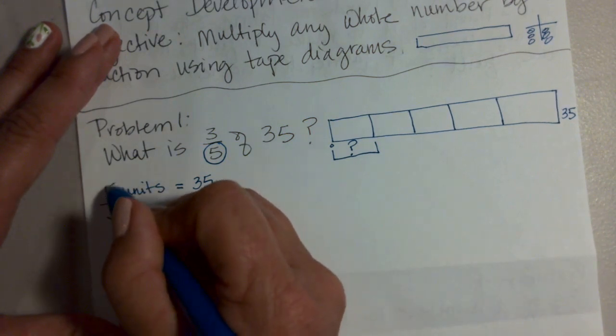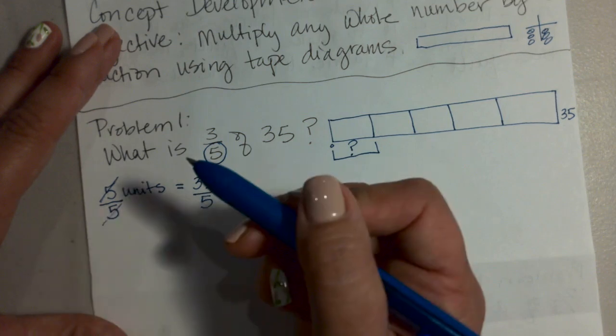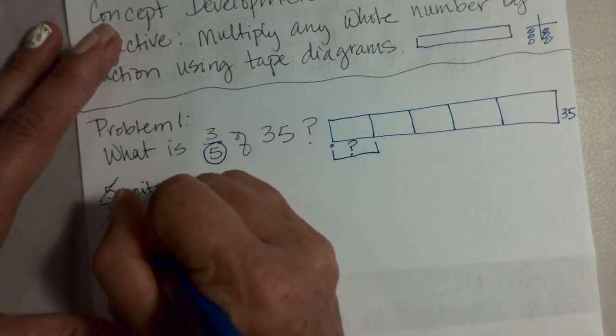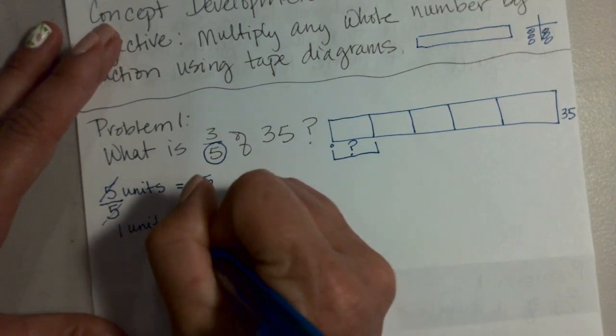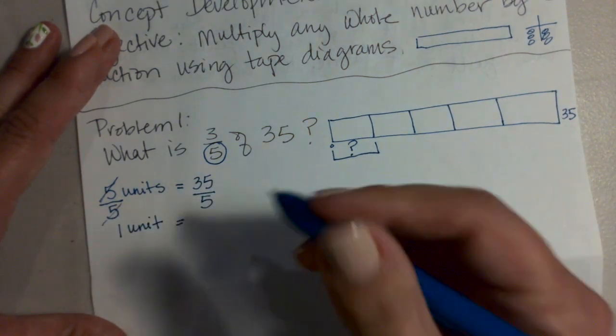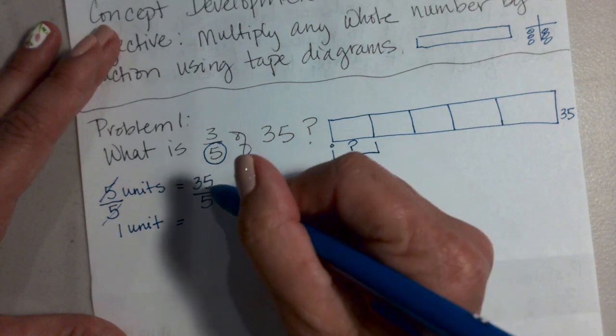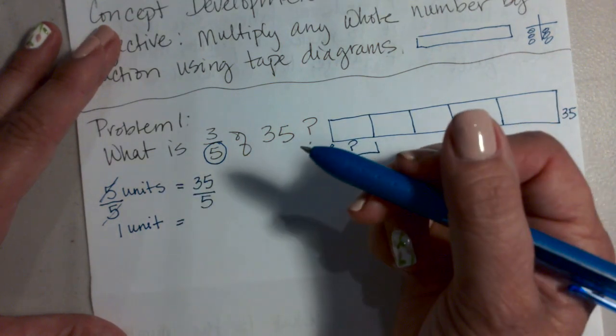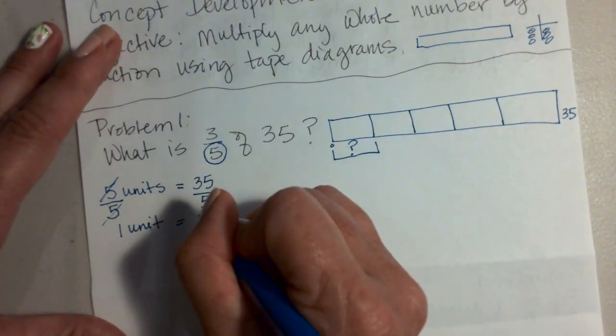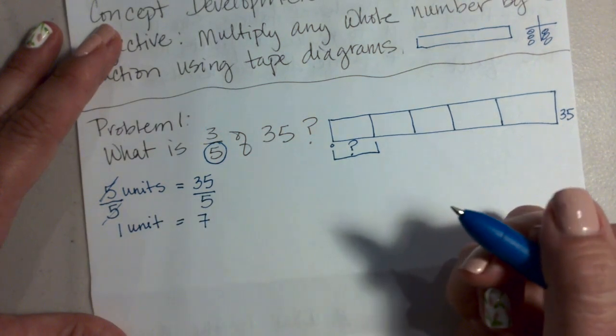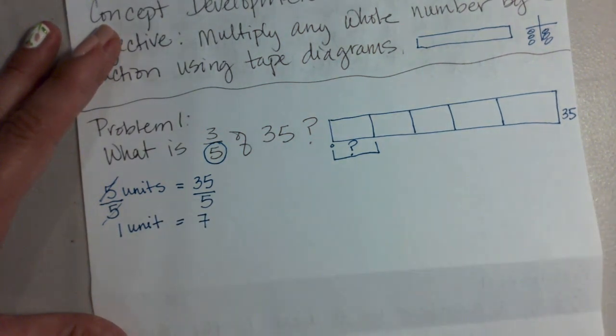And by doing this, I cancel out those 5 and it becomes 1 unit, right? So 35 divided by 5. I'm going to take 35 and divide it up into 5 equal parts. What does that equal? 7. So, have we answered our question?